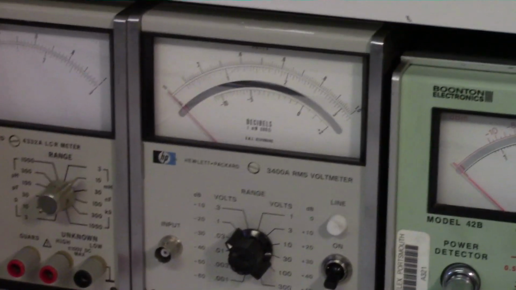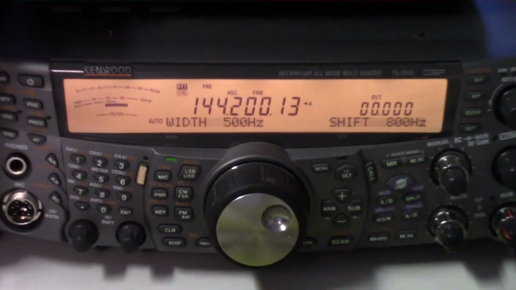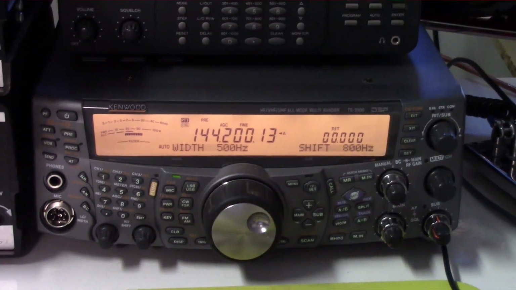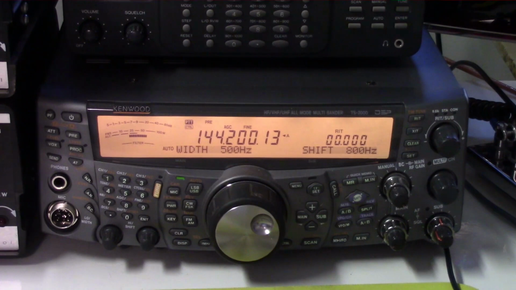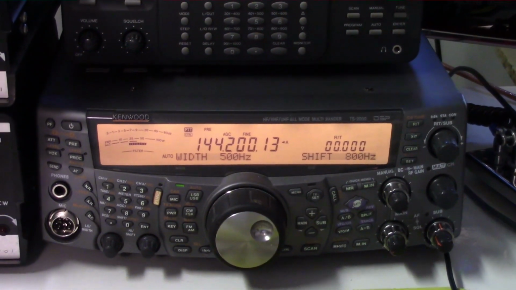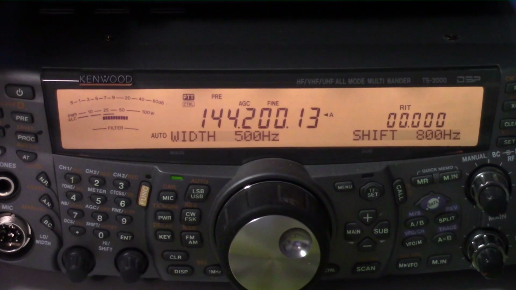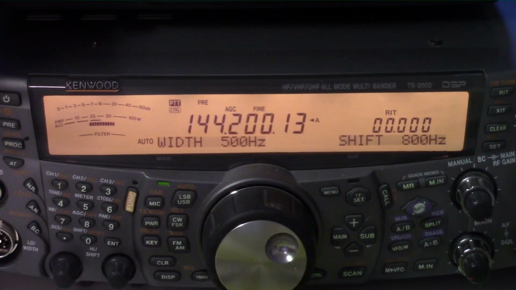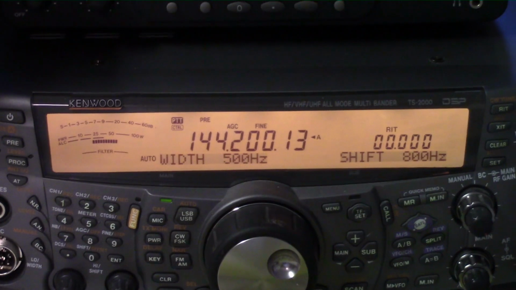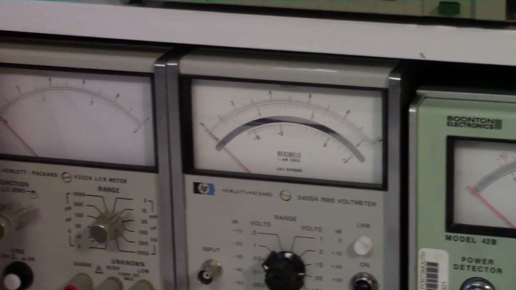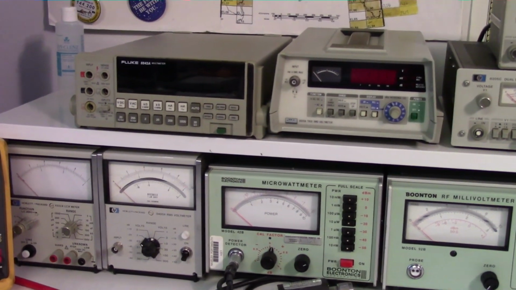Both of these are more than adequate for measuring the MDS of a typical ham receiver, because we got very, very narrow bandwidths. If we use 500 Hertz or 3 kilohertz, let's say we even went to 5 kilohertz, that's more than narrow enough to easily fit within the capabilities of a meter like this or the Fluke that have 10 megahertz and 20 megahertz bandwidths.